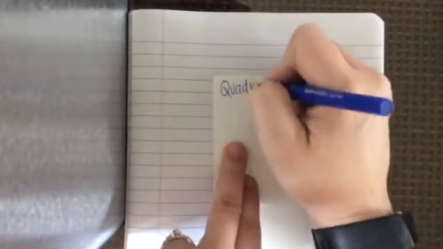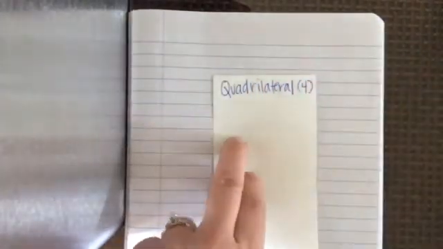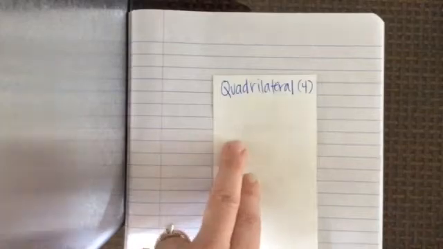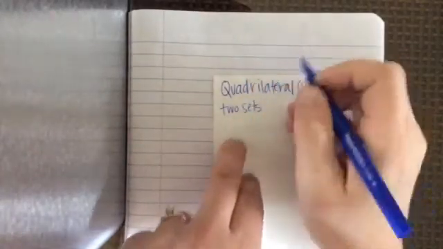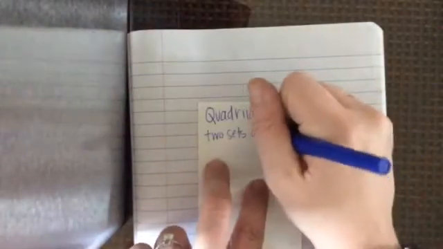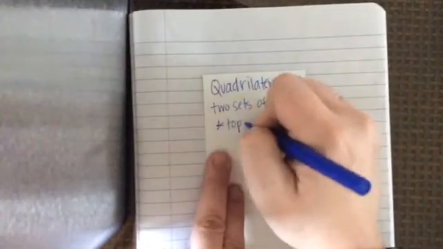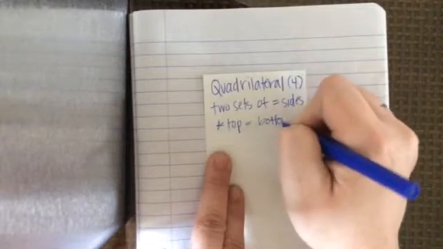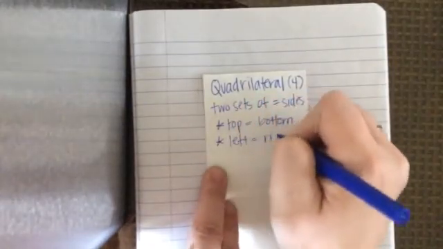Again, it is a quadrilateral, which is 4 sides. And it has 2 sets of equal sides. And again, this is the top equals the bottom, and the left equals the right.